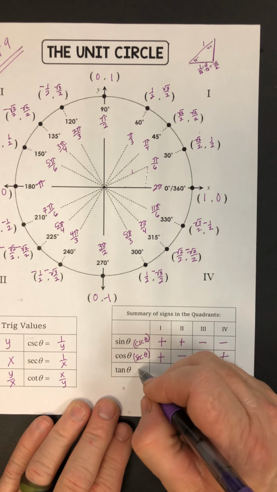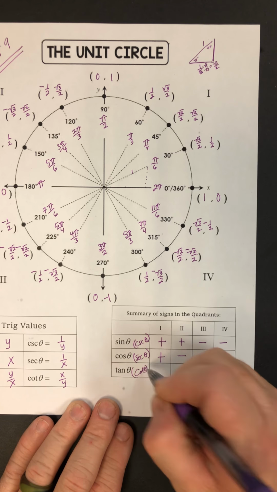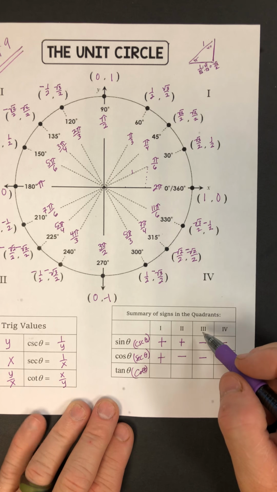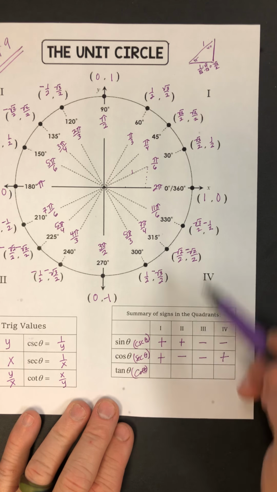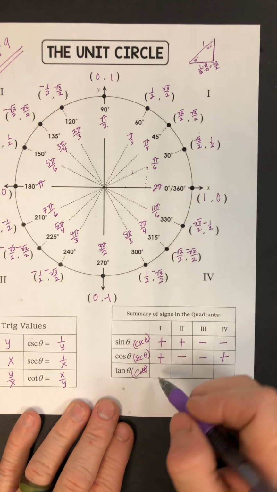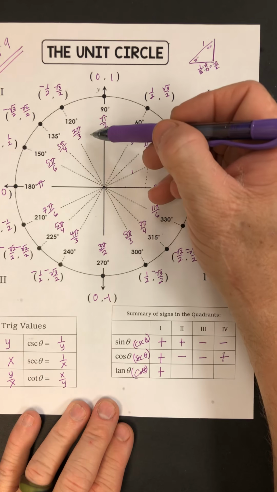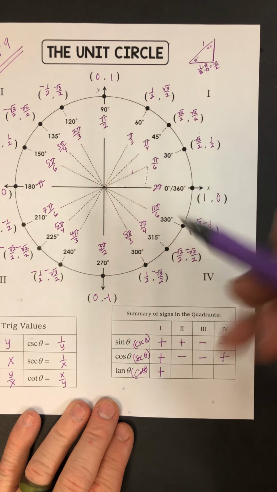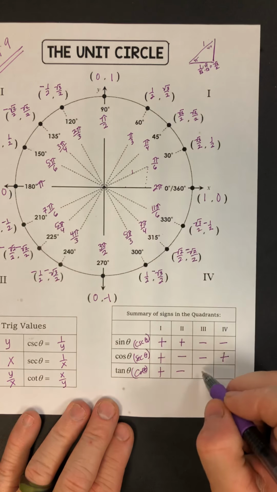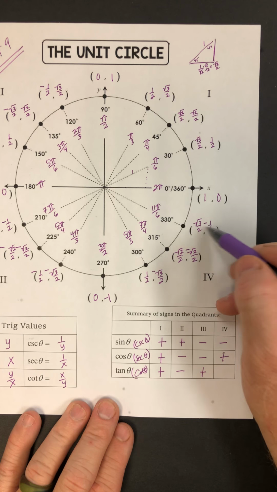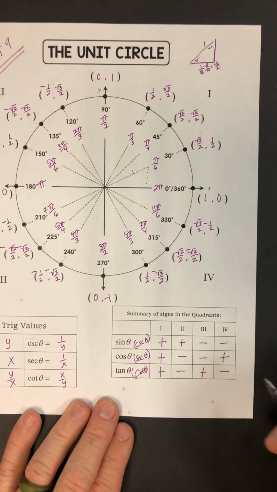And then tangent and cotangent. So when you divide the two, the x and the y, what's going to happen? If I divide the two in quadrant 1, I get positive. I divide the two in quadrant 2, it's going to be negative. I divide the two negatives in quadrant 3, that's going to be positive. And I divide the two in quadrant 4, I'm going to be negative.